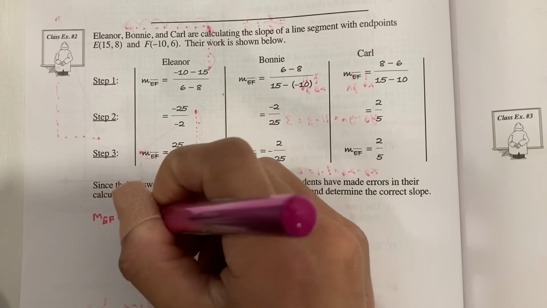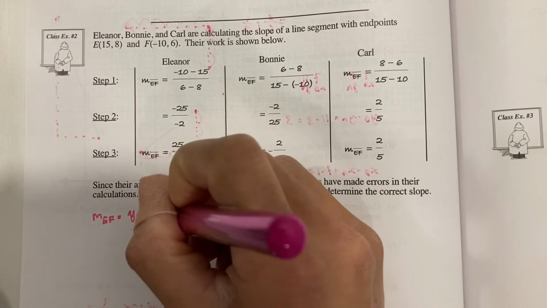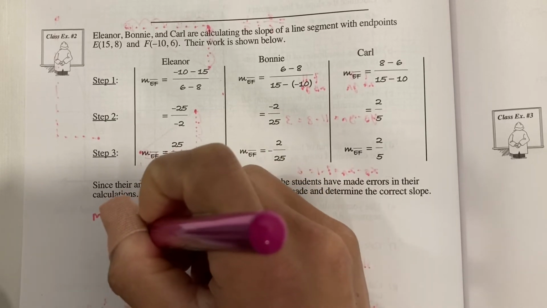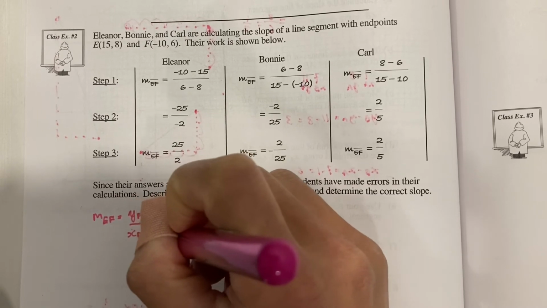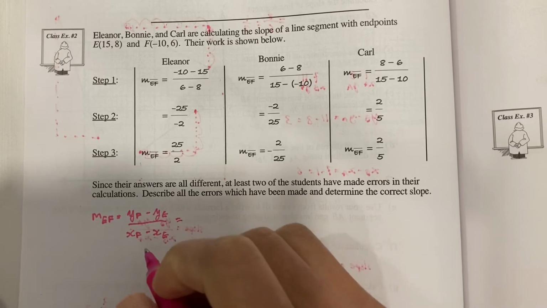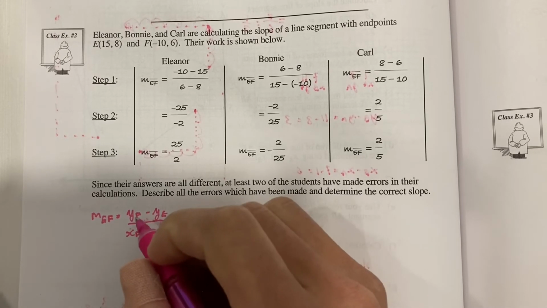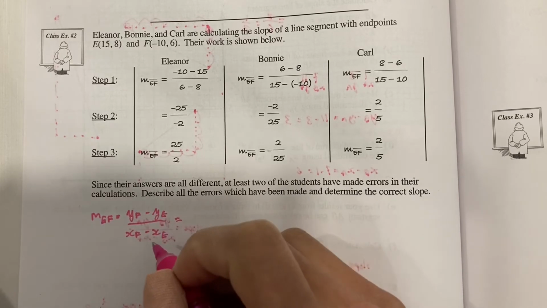It should be Y of F minus Y of E divided by X of F minus X of E. Now, at this point, we need to make sure that all these coordinates, F and E and F and E, are in the right spots.